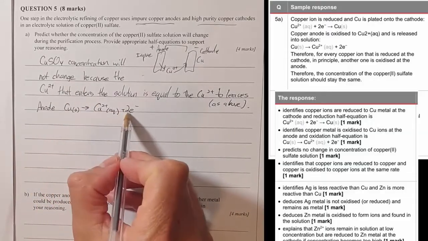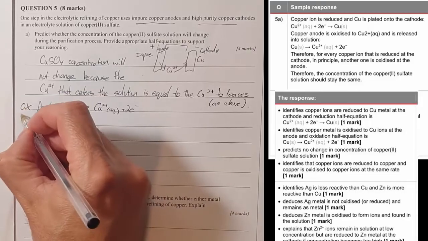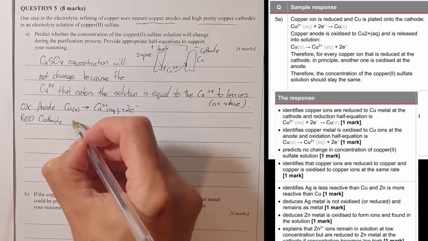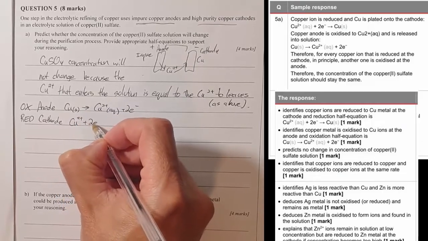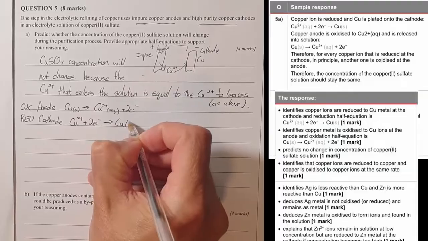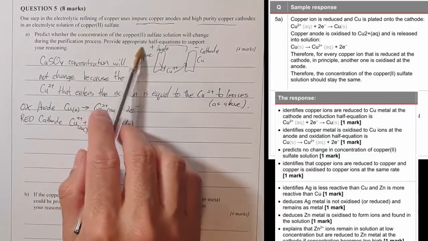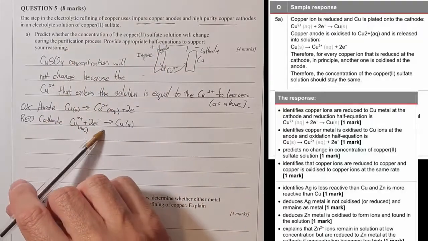And so that is oxidation, and then reduction at the cathode is Cu2+ plus 2 electrons goes to Cu solid. All right. So predict whether the concentration of copper sulfate will change in the purifier. Provide appropriate half equations to support your answer.